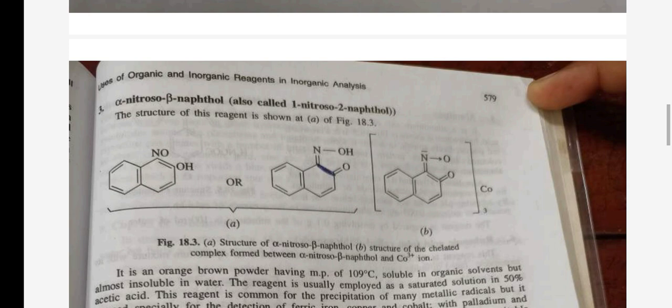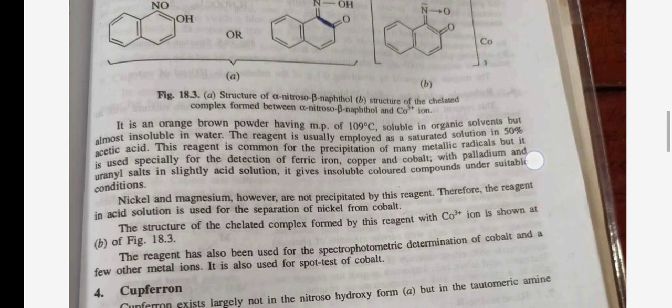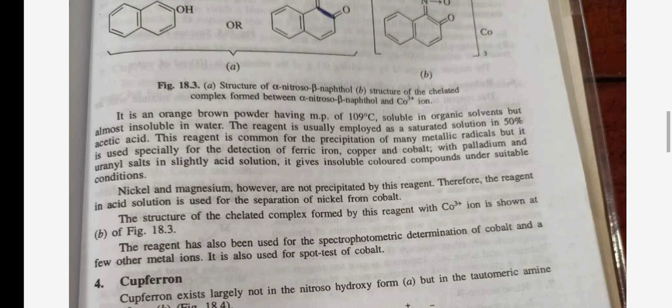The structure of this reagent is shown below. It is an orange brown powder having melting point 109 degrees Celsius, soluble in organic solvent but almost insoluble in water. The reagent is usually employed as a saturated solution in 50% acetic acid.